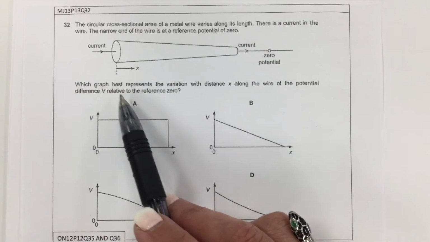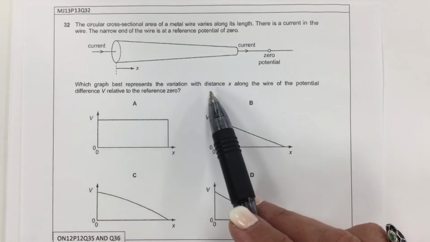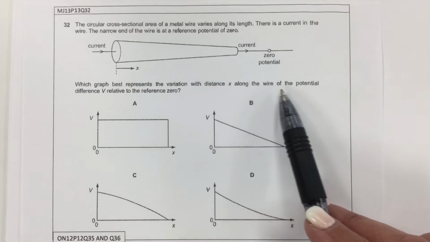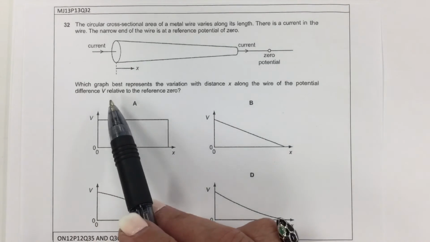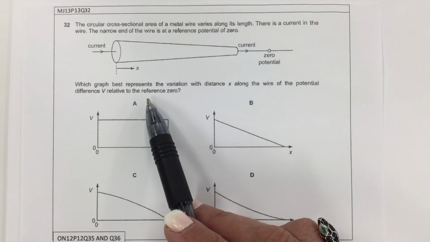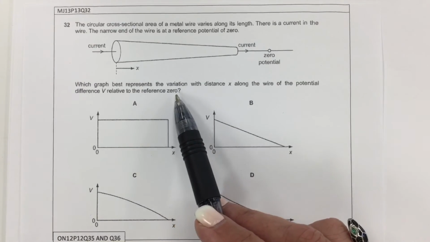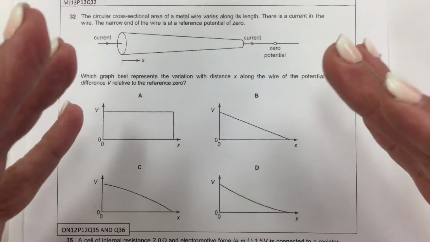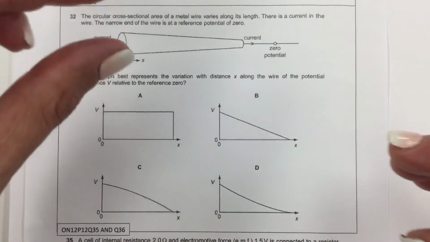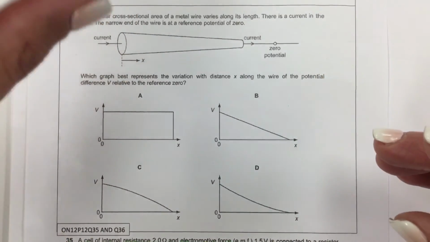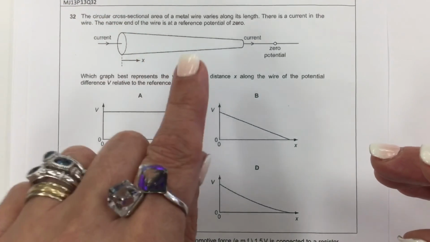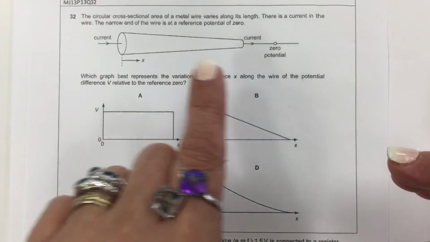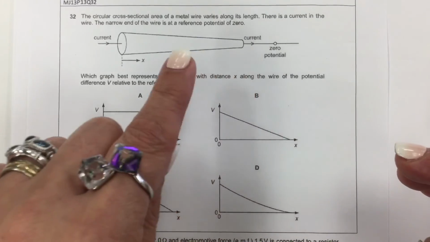Which graph best represents the variation with distance along the wire of the potential difference V relative to the reference 0? This is asking how the potential difference, or the voltage, is dropping as the length of this wire is getting longer.